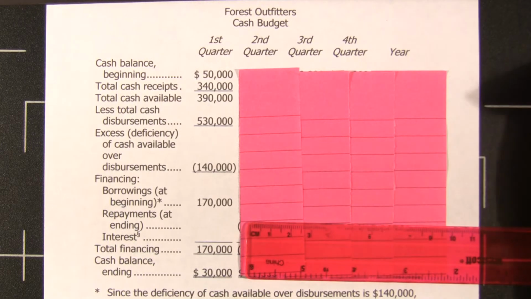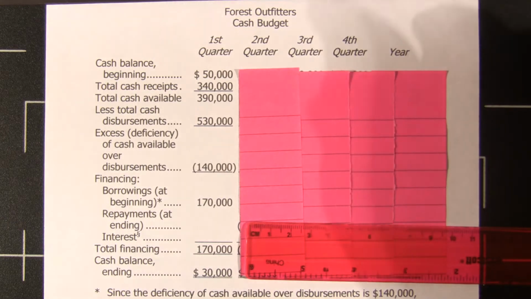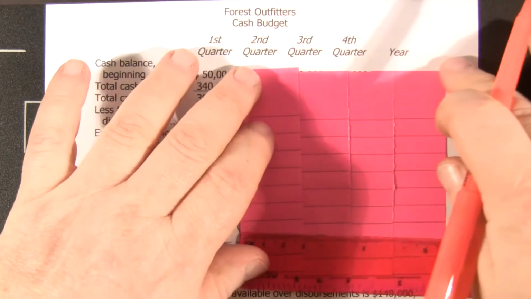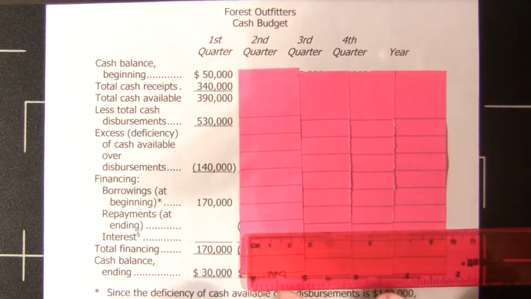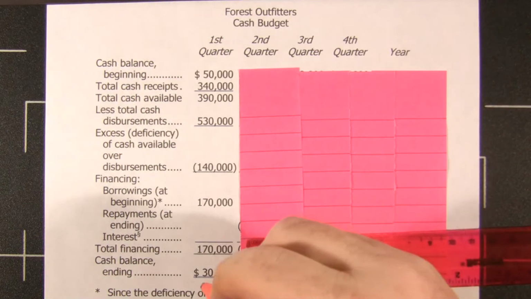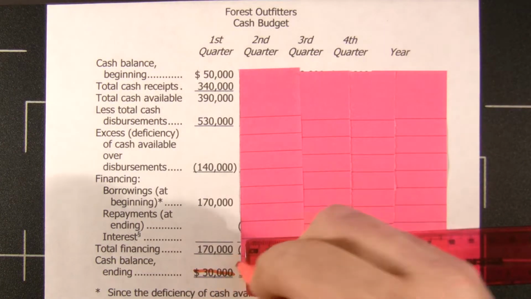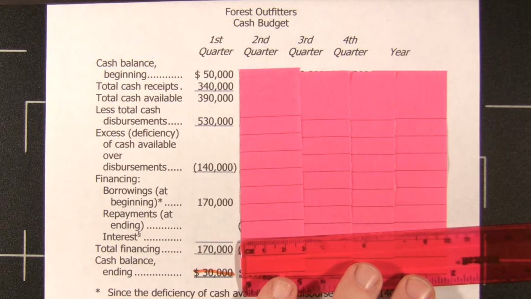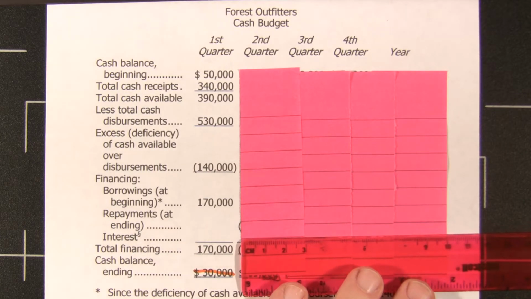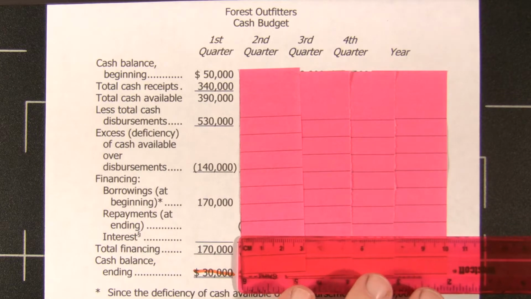Okay, problem 8.7 is asking us to prepare a cash budget, and it gives us some rules. Now, I'll talk about the rules as we need to use each one. But the big rule is that no matter what, they must end up with a $30,000 cash balance. That's their minimum. And that's very common. Companies will often have a minimum cash balance.